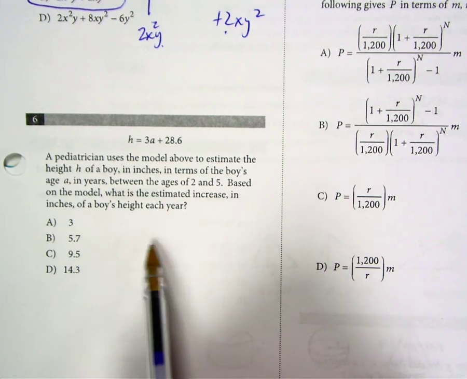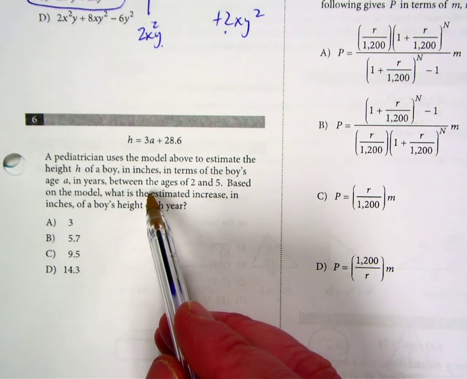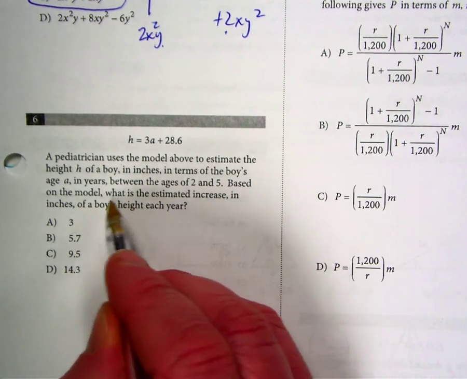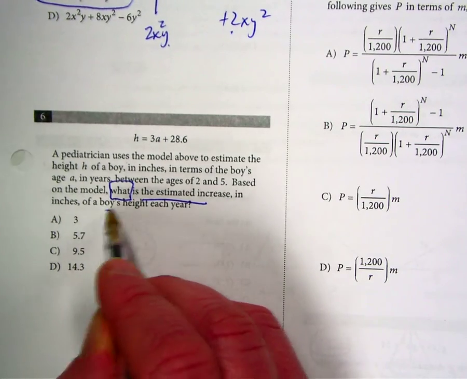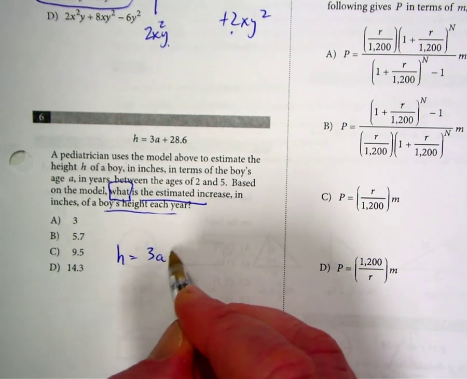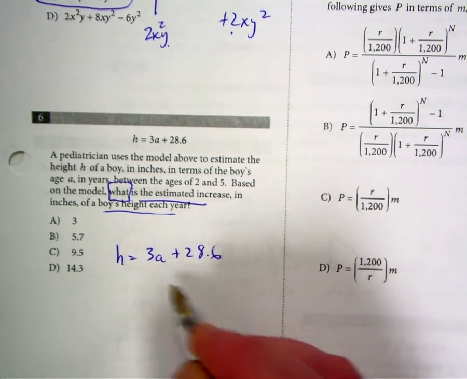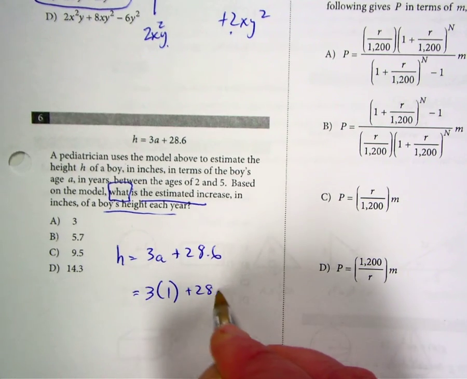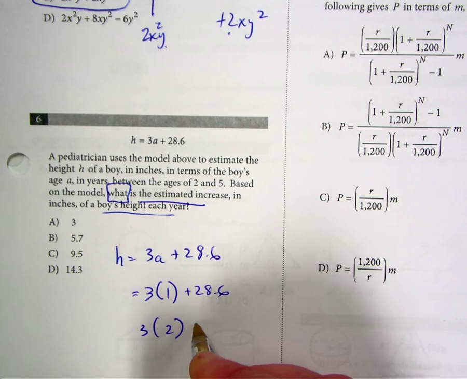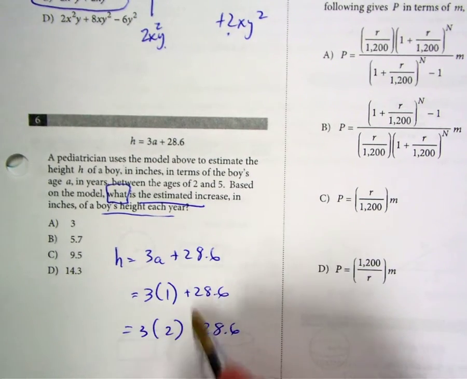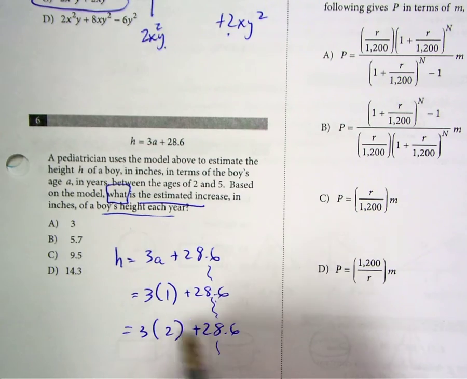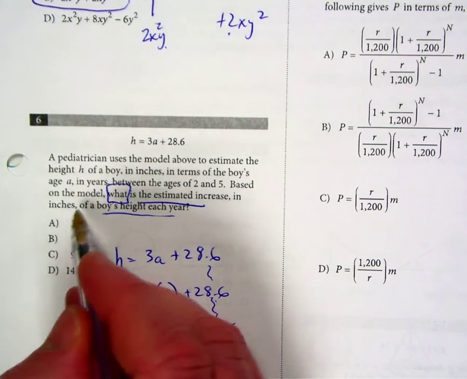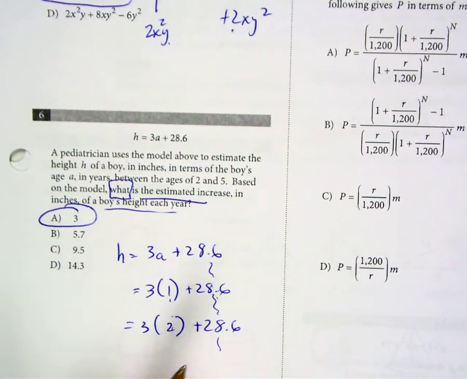A pediatrician uses the model above to estimate height in inches of a boy's age between the age of 2 and 15. What is the estimated increase of a boy's height each year? So, again, thinking about if you plug in 1, that's the first year. You plug in 2, that's the next year. And you kind of see that this number changes. This is our constant, and we're going up by 3 every time. That's the slope. That's the change. Slope is change. That should be pretty straightforward after all that algebra we put you through.